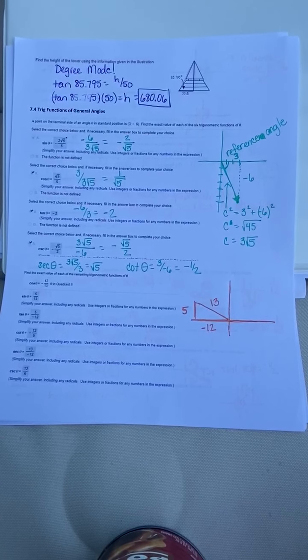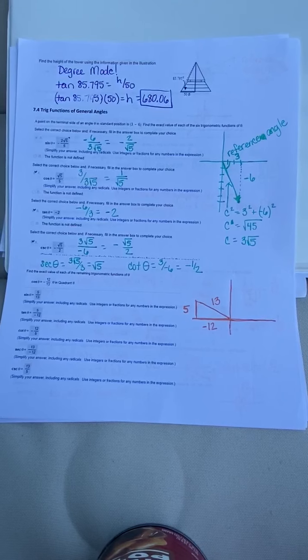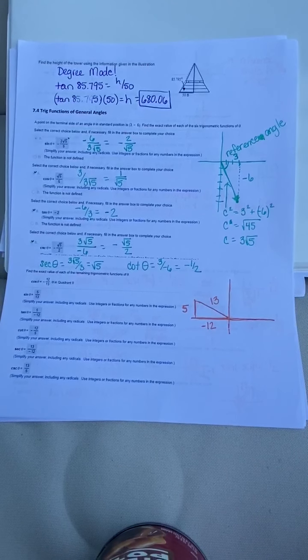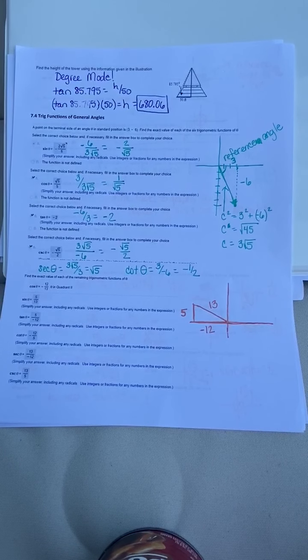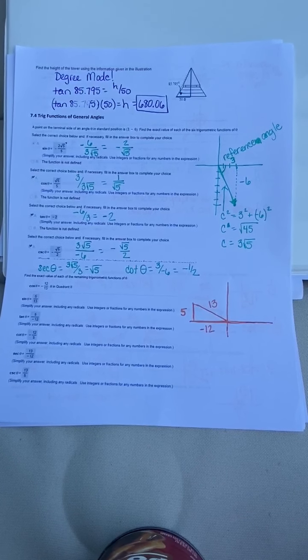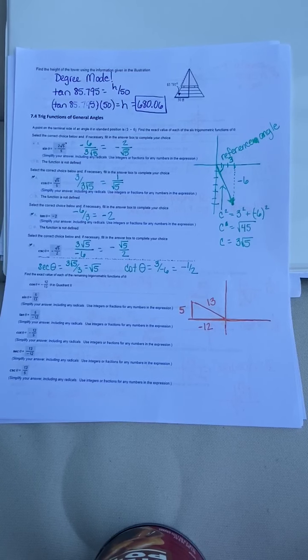Okay guys, trig functions of general angles. So now we're going to have angles that are not an acute angle. So our first one, it says a point on the terminal side of an angle theta in standard position is (3, -6). Find the exact value of each of the 6 trigonometric functions.